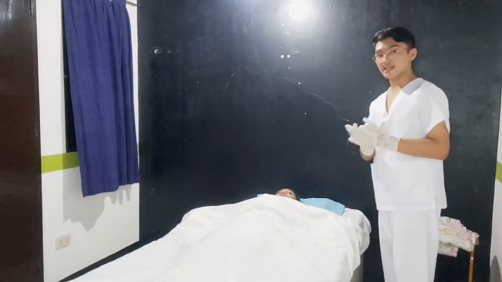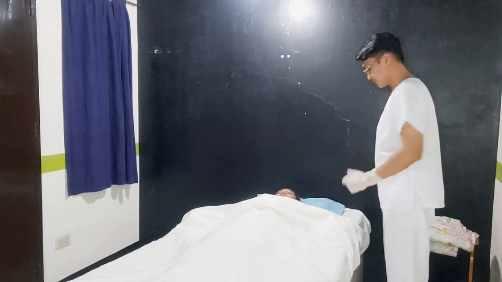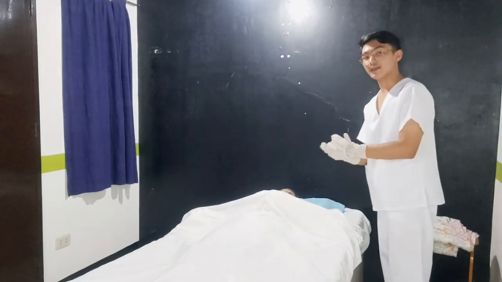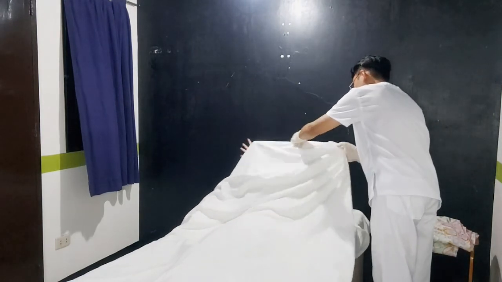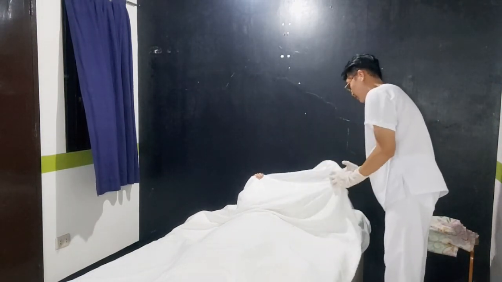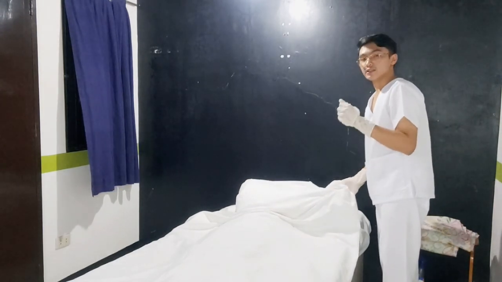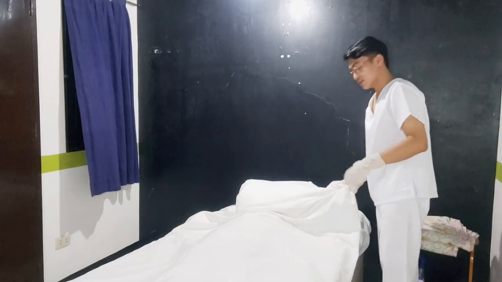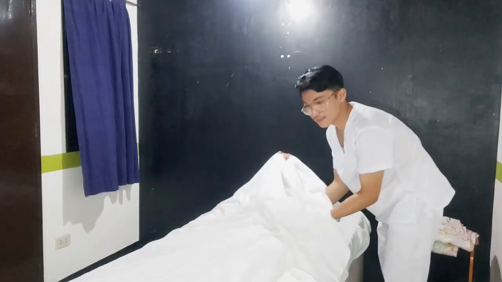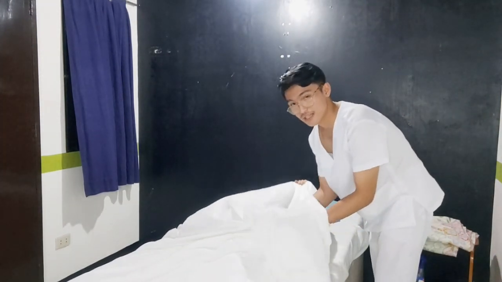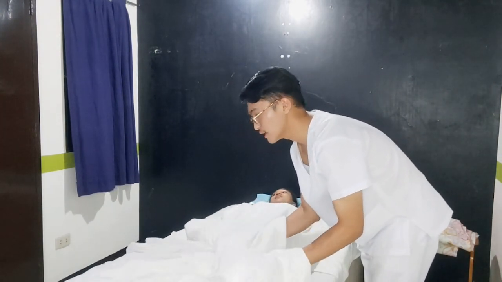We'll now loosen or remove the bath blanket from his top. Make sure to have the patient participate. Ma'am, can you please hold these top linens? Now by removing the bath blanket, we need to roll it inwards towards the edge of the mattress. Again, rolling the blanket inwards towards the edge of the mattress helps to prevent some scattering of microorganisms.